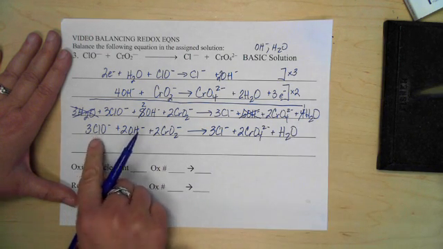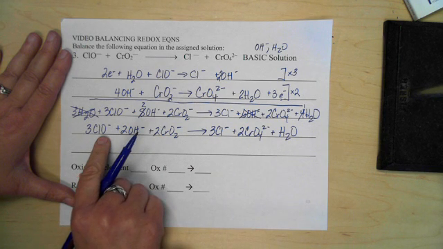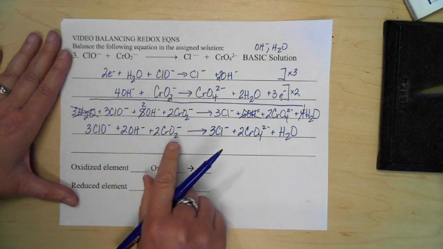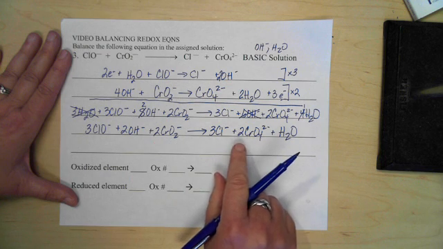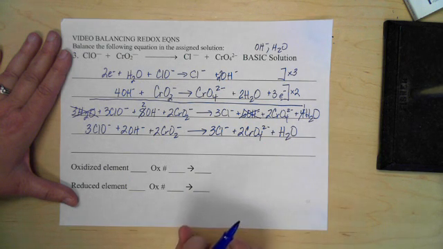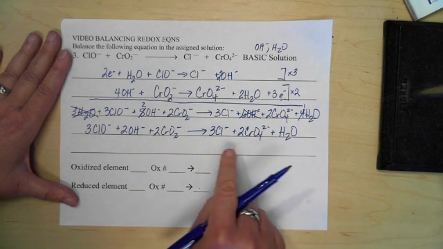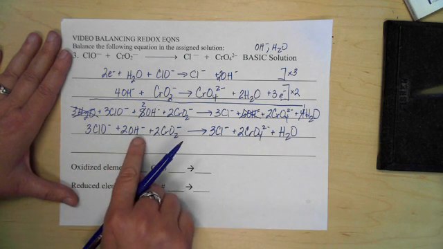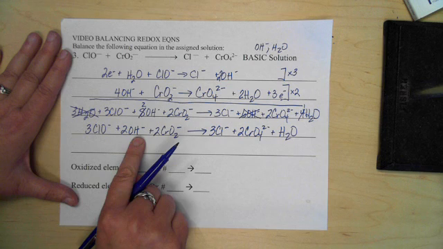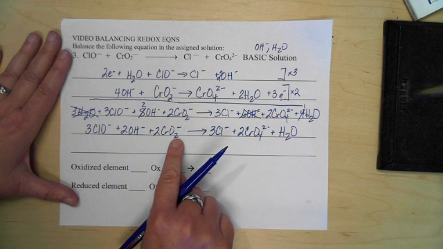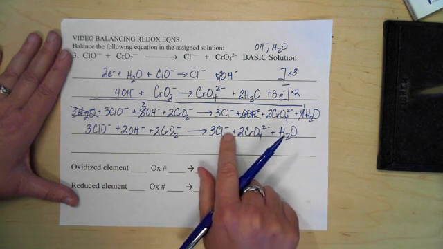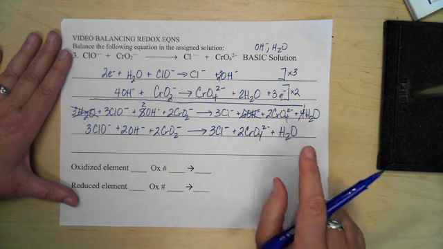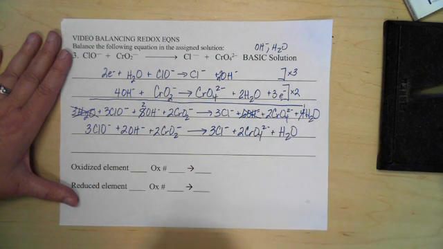Double check it. 3 chlorines, 3 chlorines, 3 oxygens, 2 oxygens, 5 oxygens, and 4 oxygens is 9 oxygens, 9 oxygens, 2 chromiums, 2 chromiums. Total charge 3 minus plus 2 minus is 5 minus plus 2 minus is 7 minus. 3 minus plus 4 minus is 7 minus. So we're balanced mass and charge.